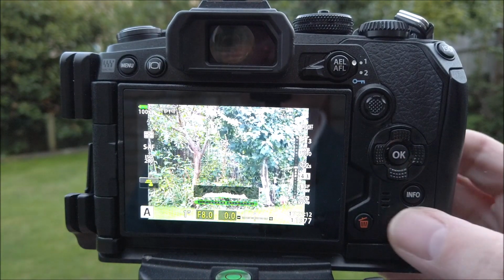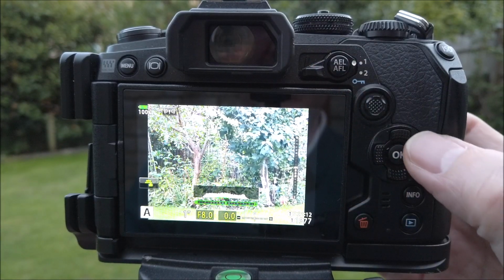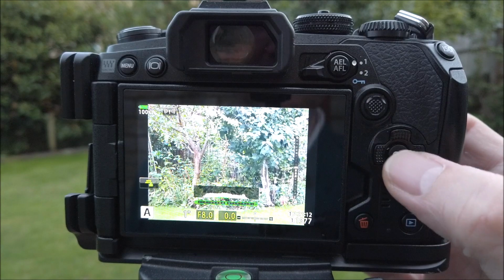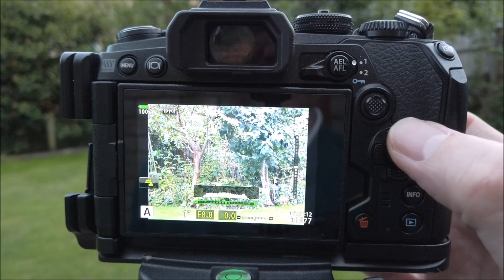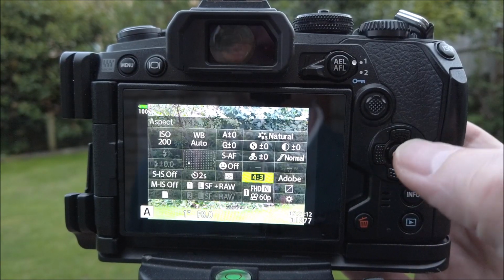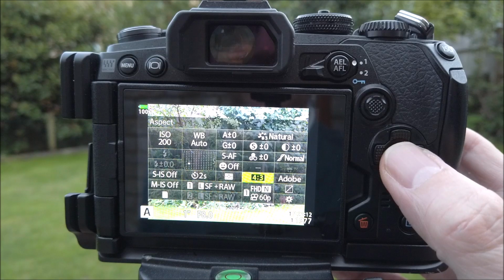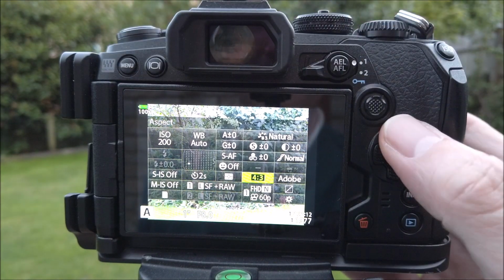And I've sort of learned over time to feel all the lumps and bumps on the back of the camera. And the fact that I can access it just by pressing OK, which I know is in the middle of this four-way arrangement of buttons, means I almost instinctively know where it is. I'm not having to reach across in order to hit a menu button.